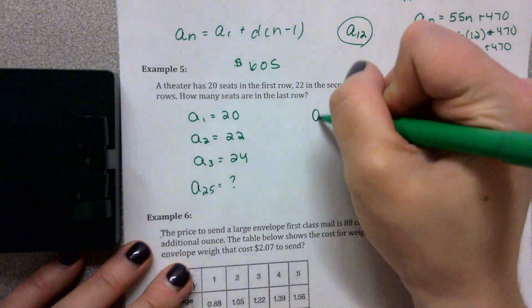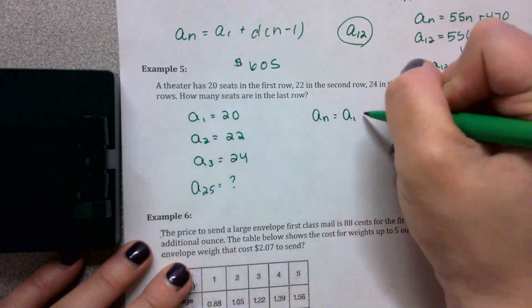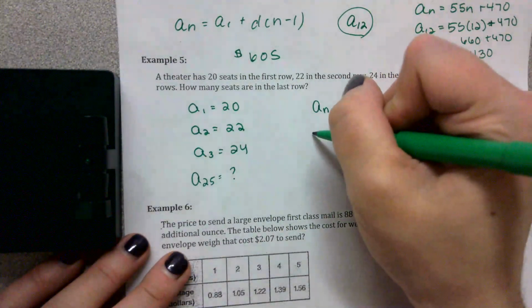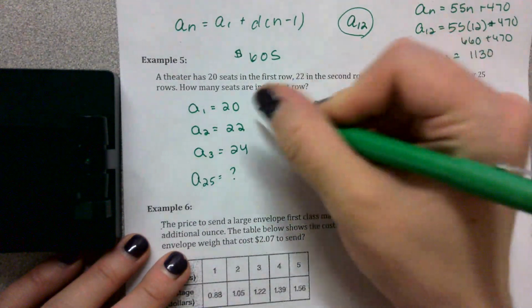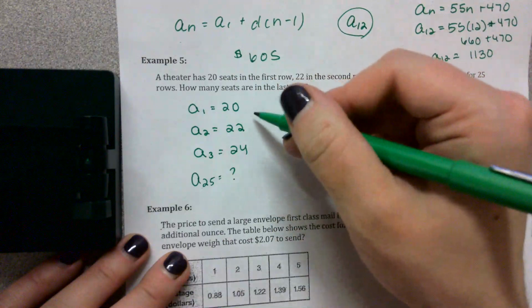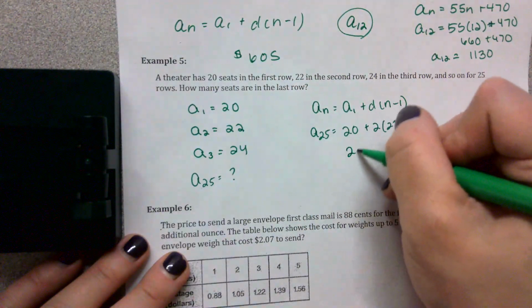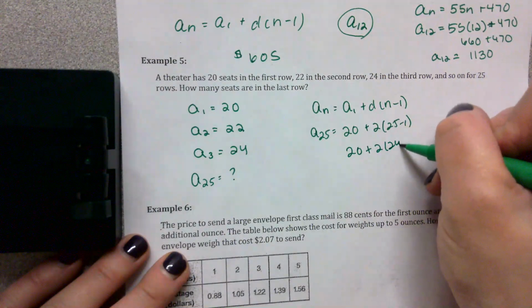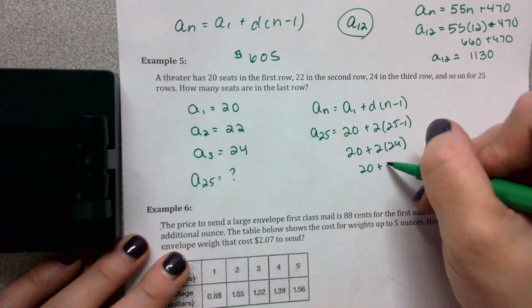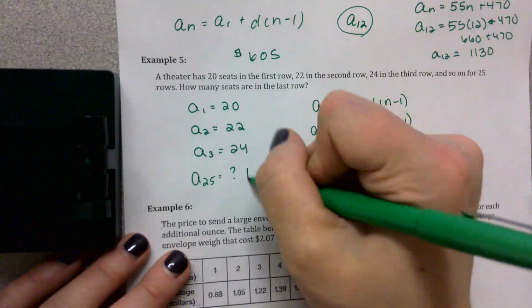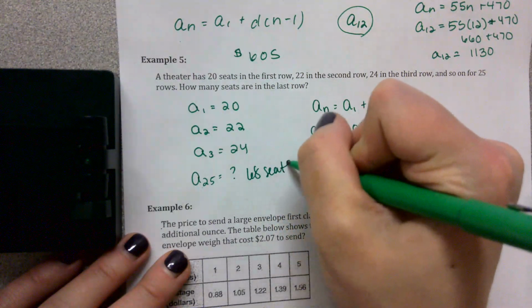Your term that you're trying to find is your first term plus your common difference times n minus 1. So if you're trying to find the 25th term, you're going to take that first 20 and add 2, 25 minus 1 times. So 20 plus 2 times 24 is 20 plus 48 equals 68. You're going to have 68 seats.